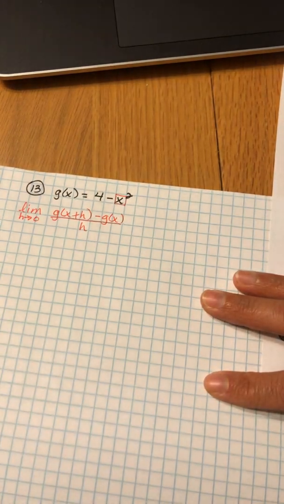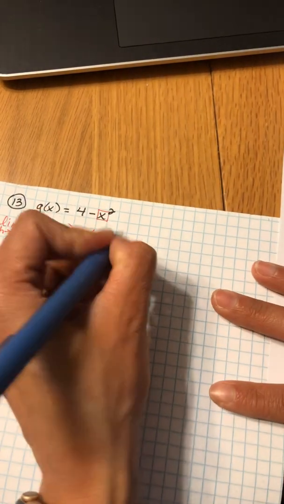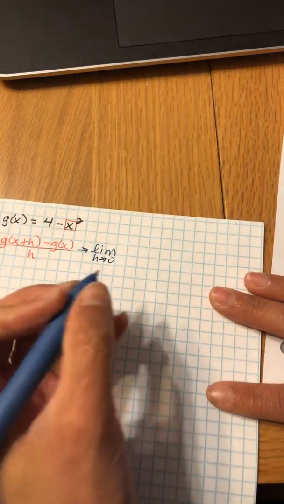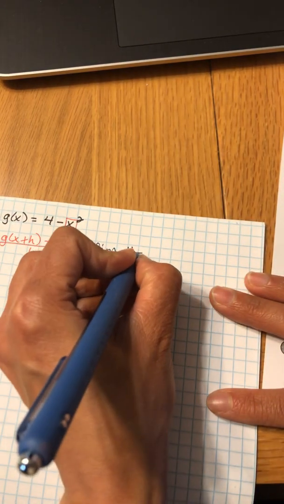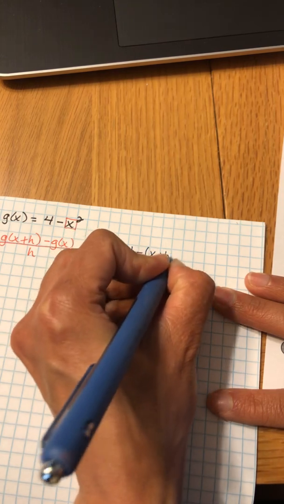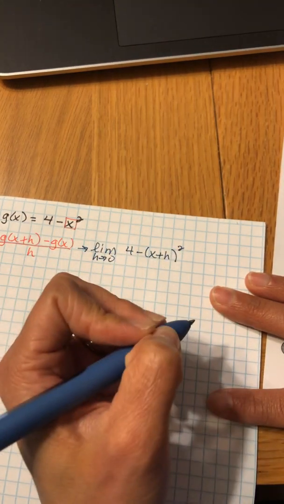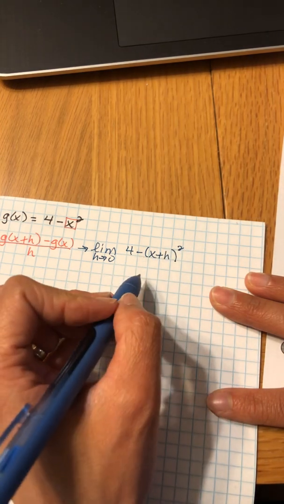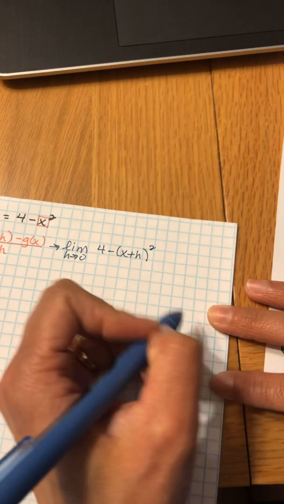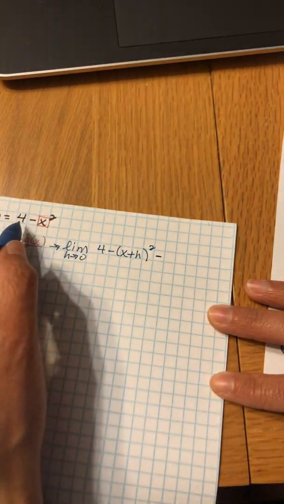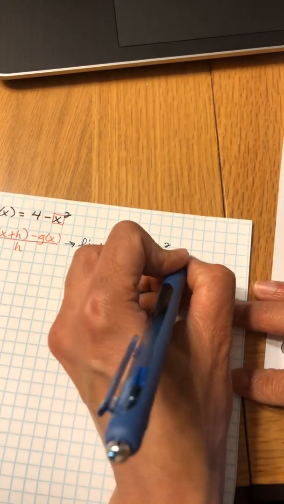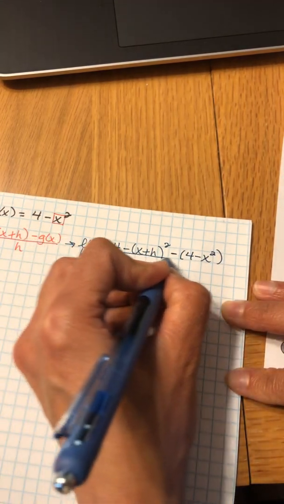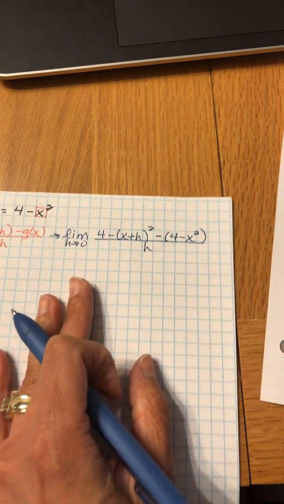All right, so when we rewrite this, it'll be the limit as h approaches 0 of 4 minus the quantity x plus h squared. I have to put this in parentheses because I have to square it, and then after I square it, I'm going to have to distribute that minus sign, so it's important to have parentheses there. Minus g of x, and g of x is two terms, so again, I need parentheses because we'll have to distribute that minus sign, all over h.